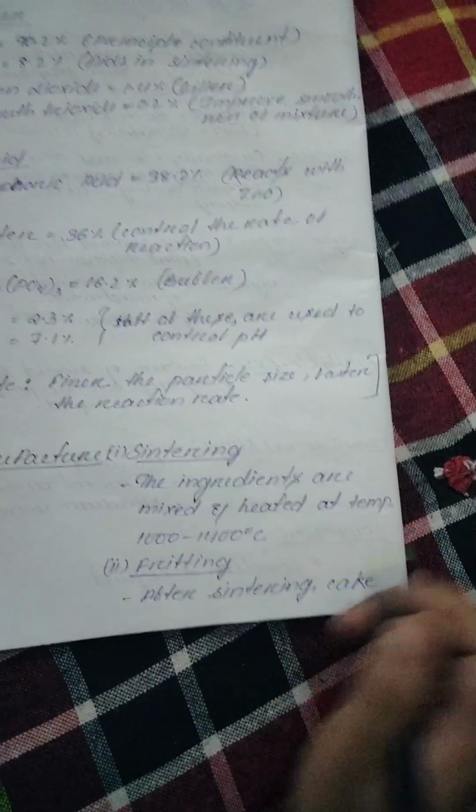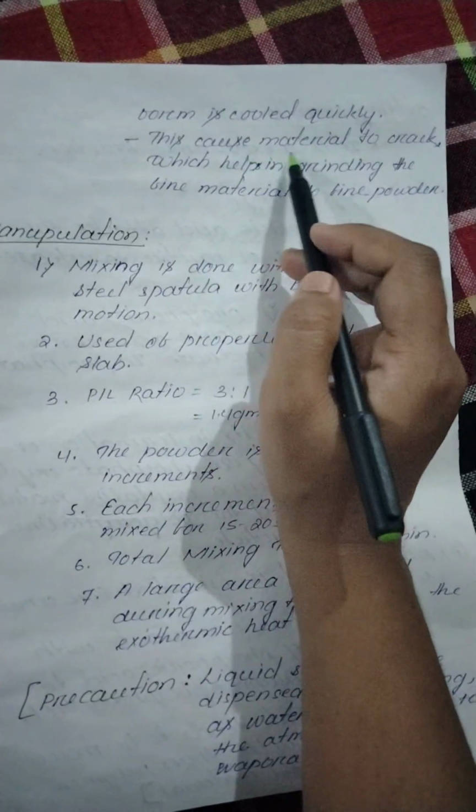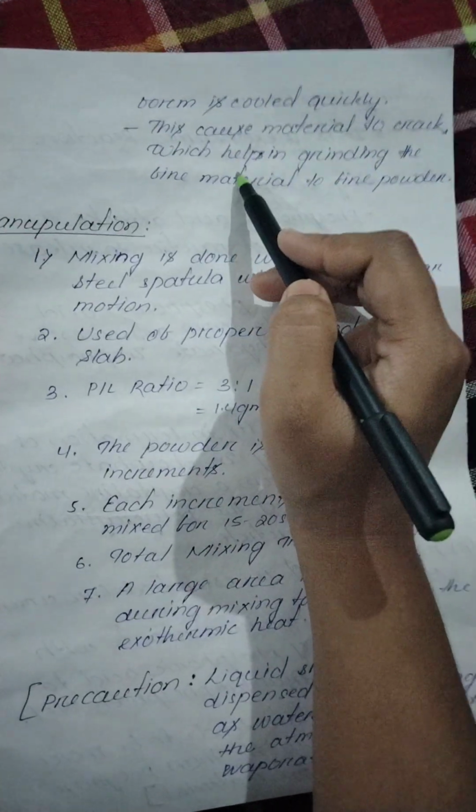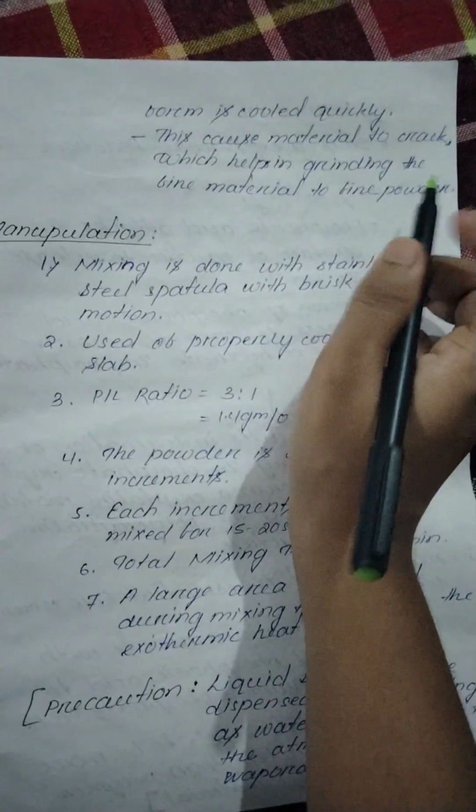Fritting. After sintering, the cake form is cooled quickly. This causes the material to crack, which helps in grinding it to a fine powder.